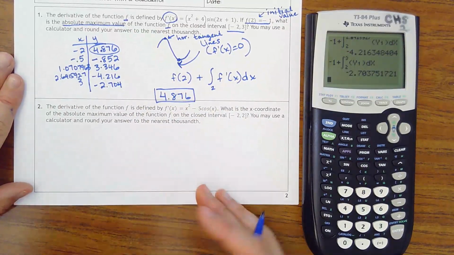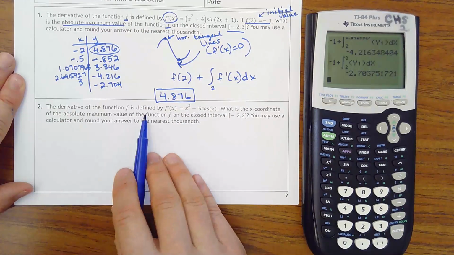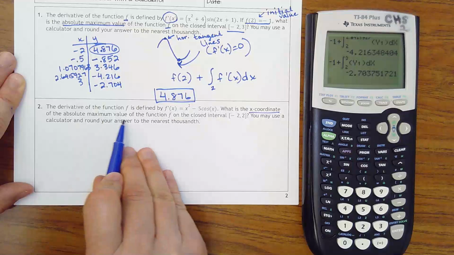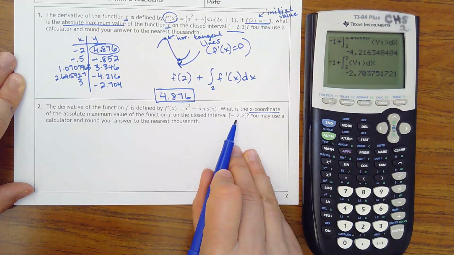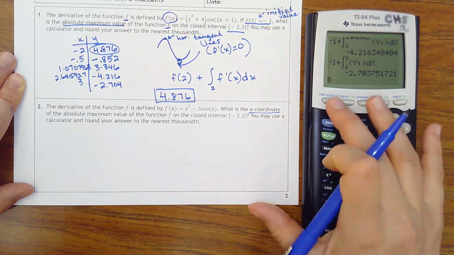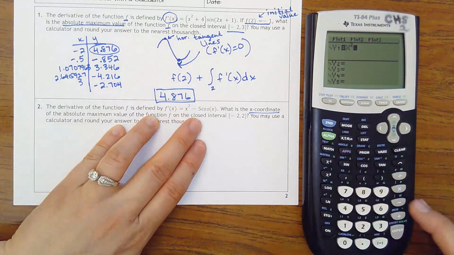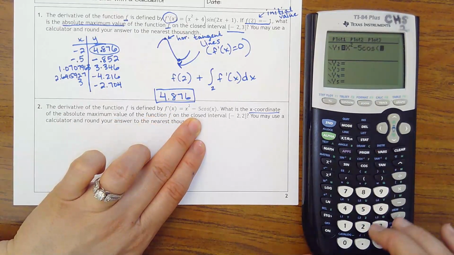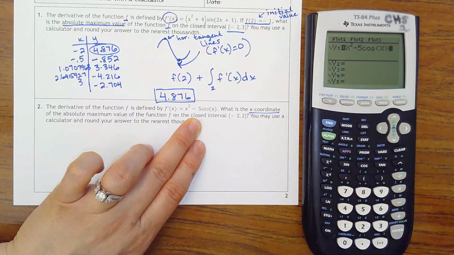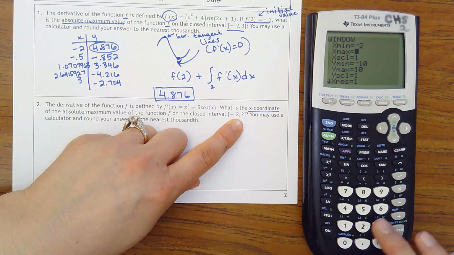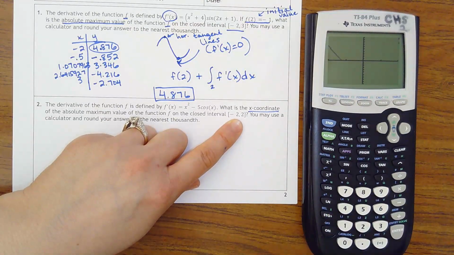All right, let's try one more. We can go a little faster now. Derivative of the function f is defined by this. What is the x coordinate of the absolute maximum value of the function f for negative 2 to 2? So go ahead and clear this out, put your function in. Okay, we need to make sure our windows slightly change. We only want to go negative 2 to 2 values now. Hit graph.